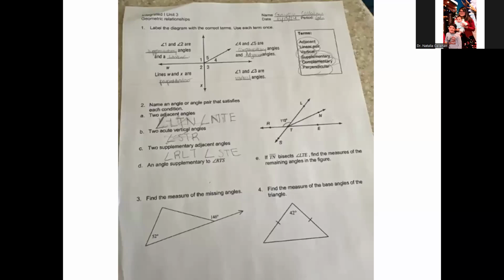Okay, so this is math for week 9, Monday, Q1, math 7. It says label the diagram, read it please. Label the diagram with the correct terms, use each term once. Okay, so adjacent.